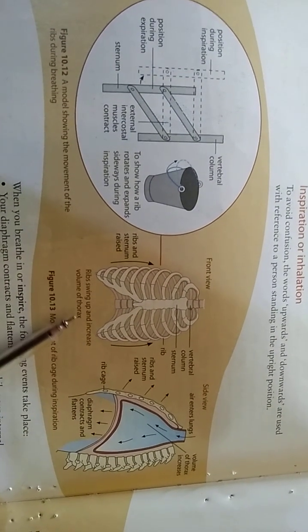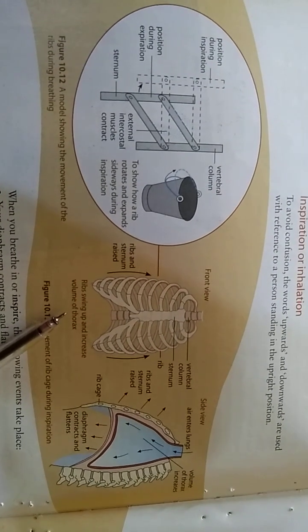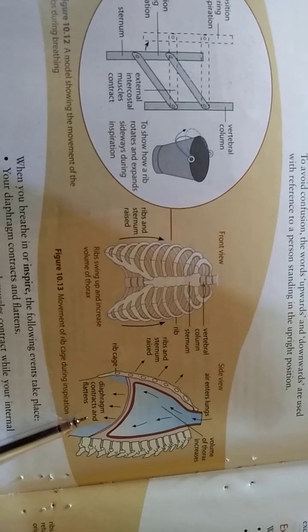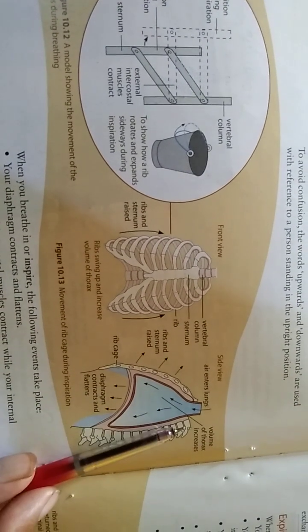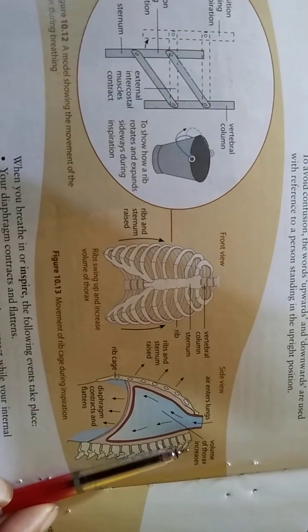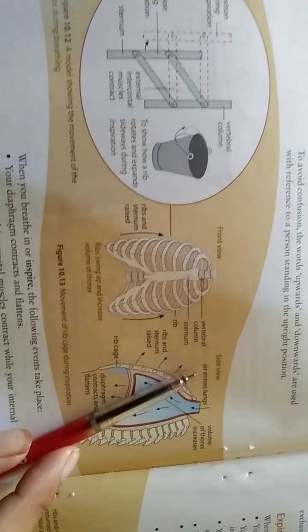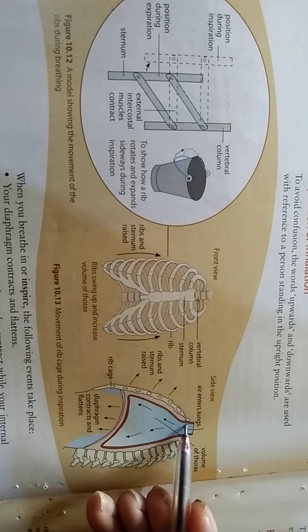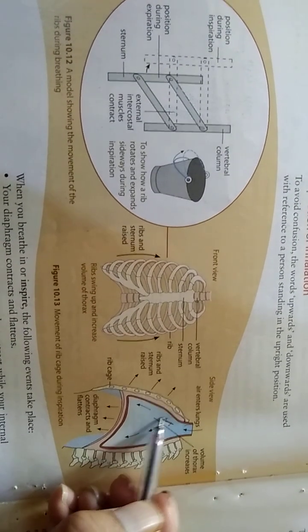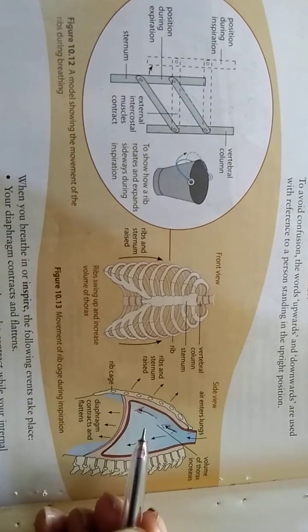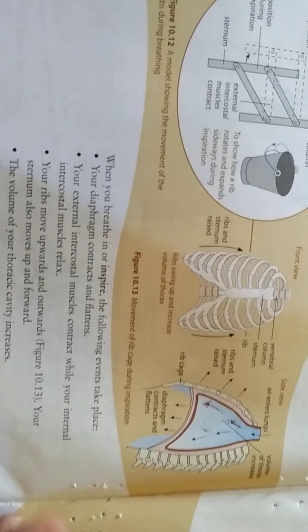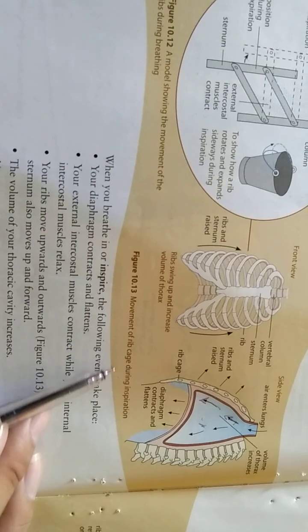Ribs swing up and increase the volume of the thorax. Diaphragm contracts and flattens. Volume of thorax increases. Side view, air enters lungs. Movement of the rib cage during inspiration.